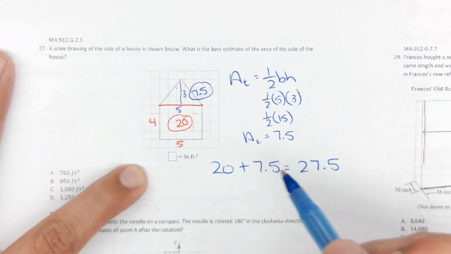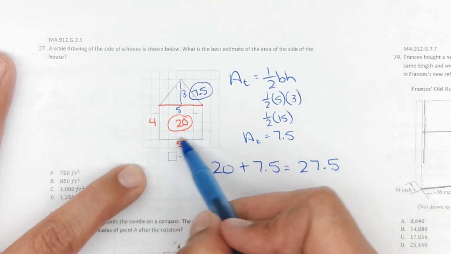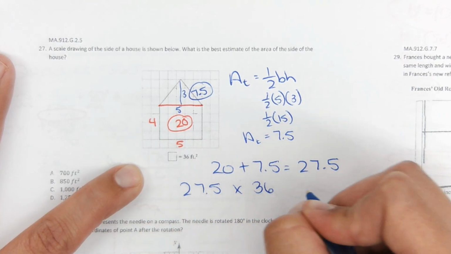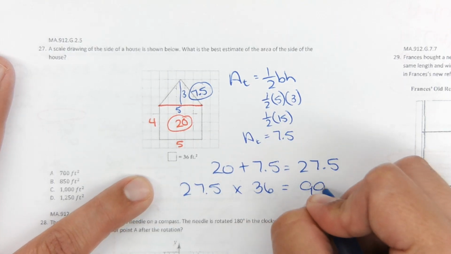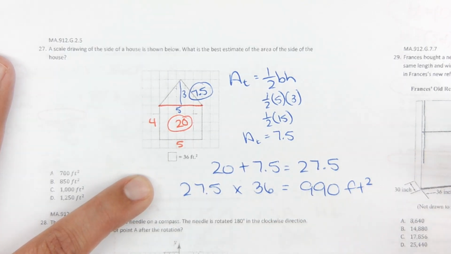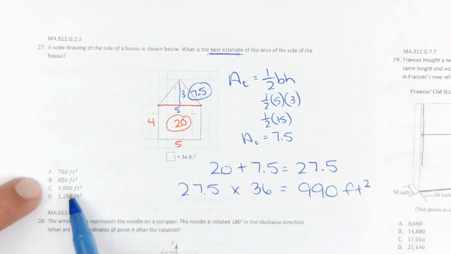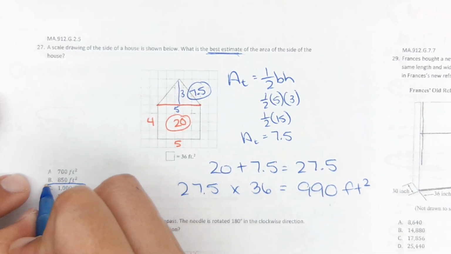And then I need to multiply by 36 square feet per little square. So 27.5 times 36, and that equals 990 feet squared. It asks for the estimate, so you'll notice that this is not exactly over here, but I'm going to choose the closest one.